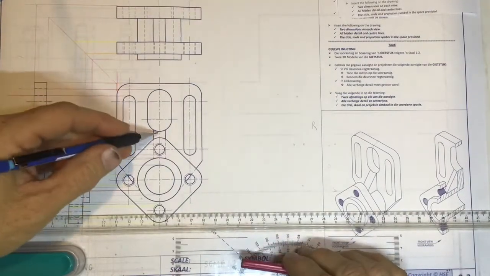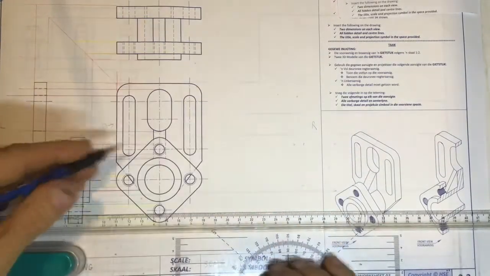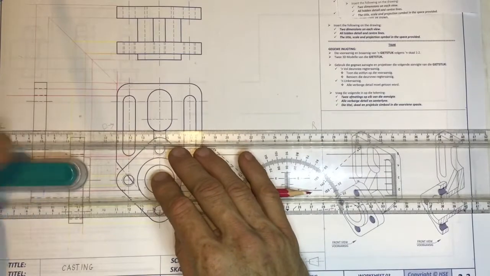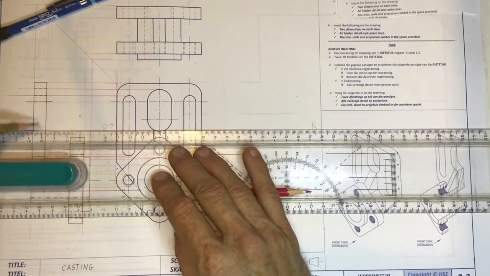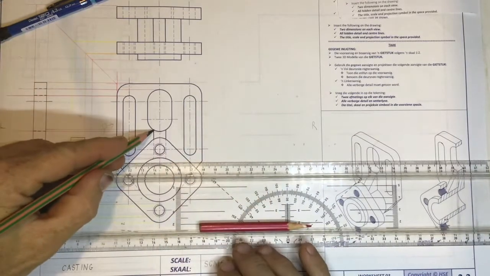The last thing that we need to look at is, remember that little web over there? That's coming in over here. I'm going to take a line coming across. And you see where that line is hitting that arc over there.